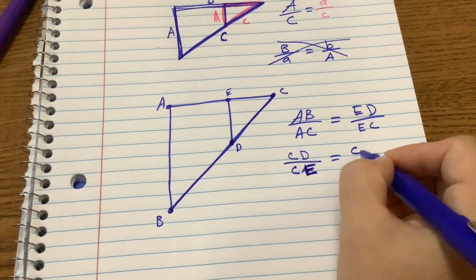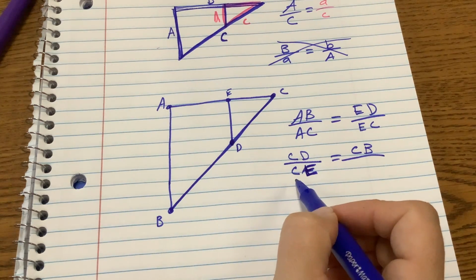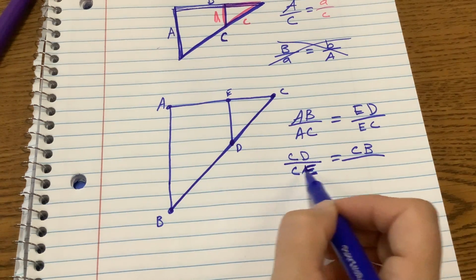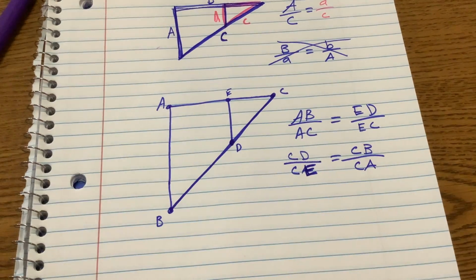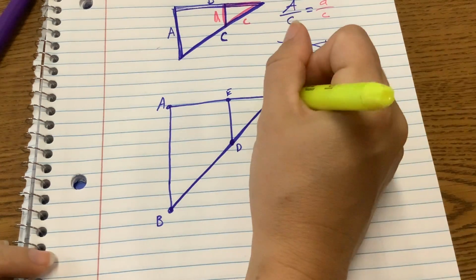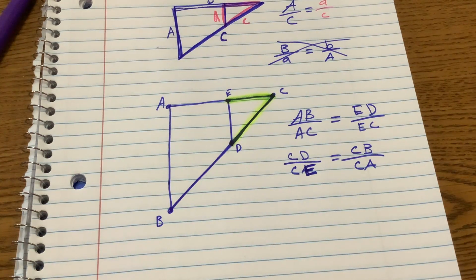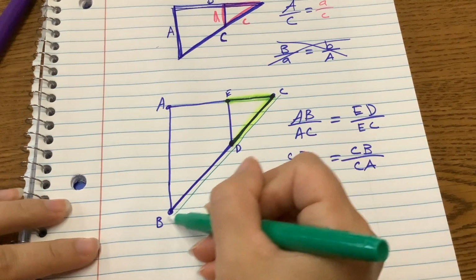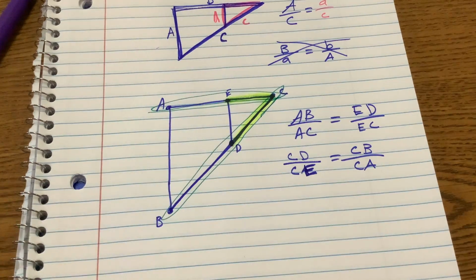Or DB. CD is the same as CB. And CE is to what? So the first statement, CD to CE, is this one. CD to CE. And then that has to be proportional to CB to CA.